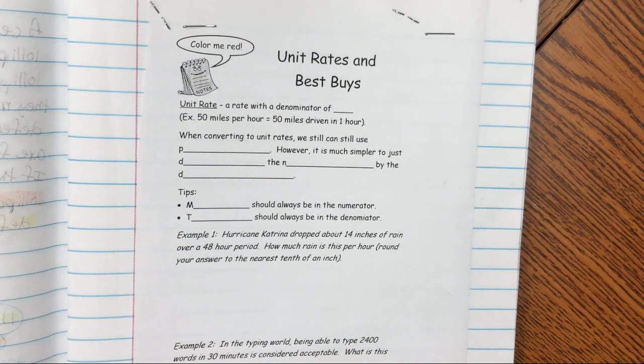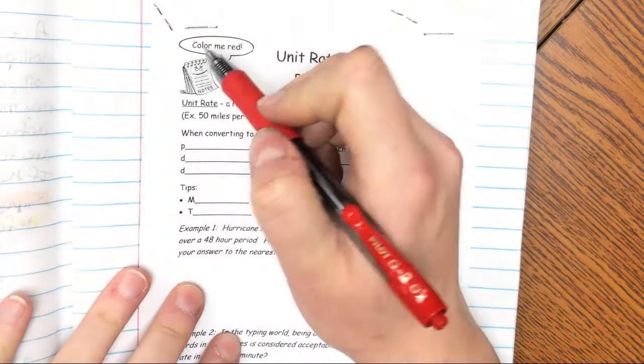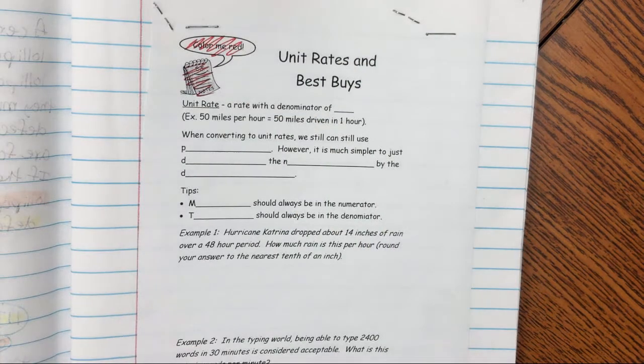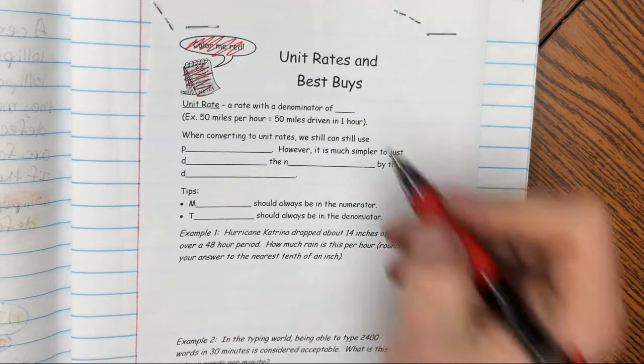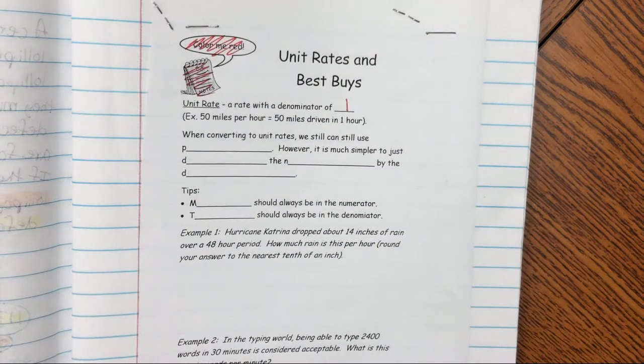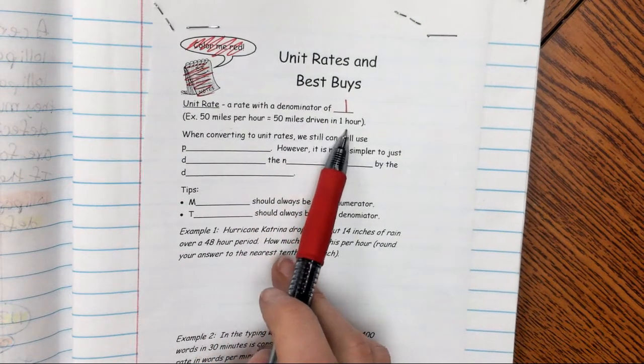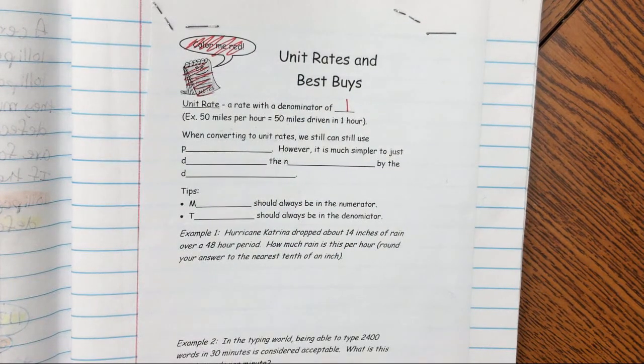Today we're going to discuss unit rates and best buys. This is still part of our proportions unit, so we're going to color red. A unit rate is a rate that has a denominator of 1. So for example, 50 miles per hour is 50 miles driven in 1 hour. So every time you see a speed or a speed limit, that's actually a unit rate.